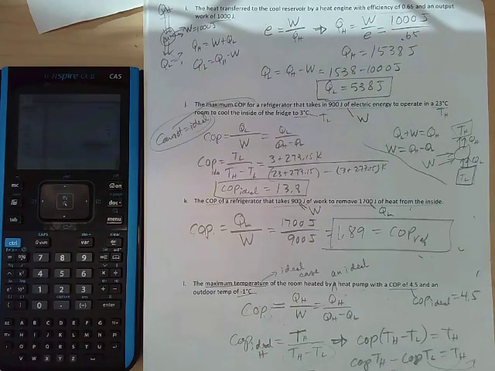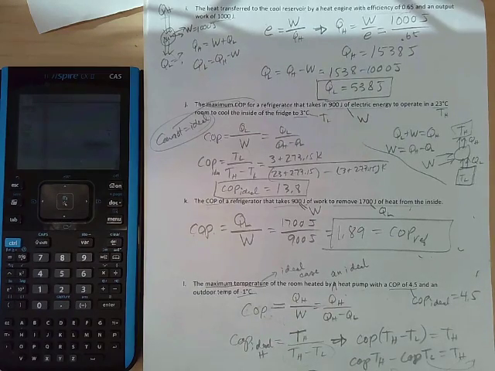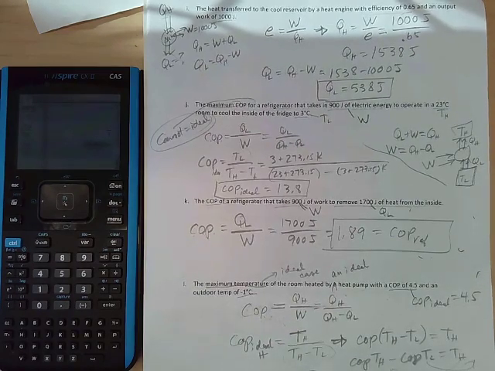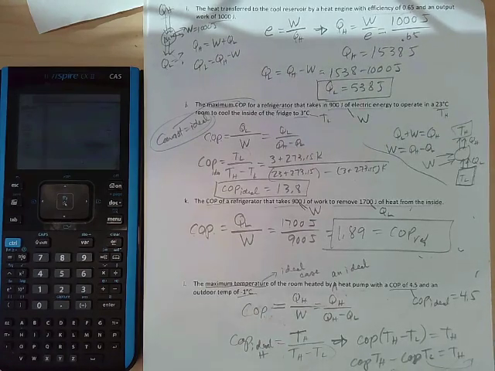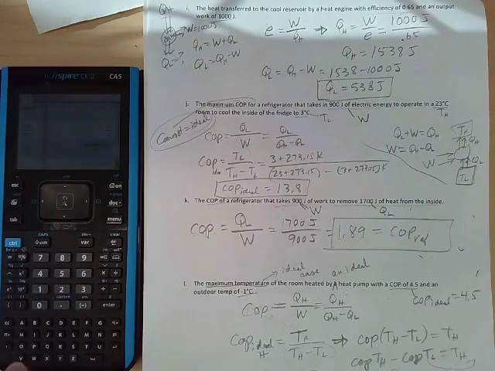And so TH then is going to be COP TL divided by COP minus 1. So the COP is 4.5. TL is -1 Celsius plus 273.15 to make it Kelvin. And COP 4.5 minus 1. Okay, see what we get.